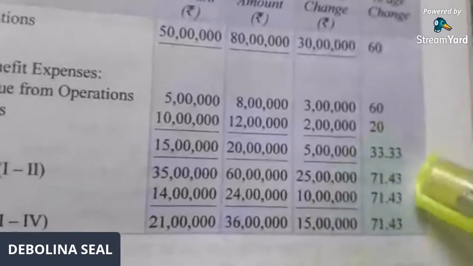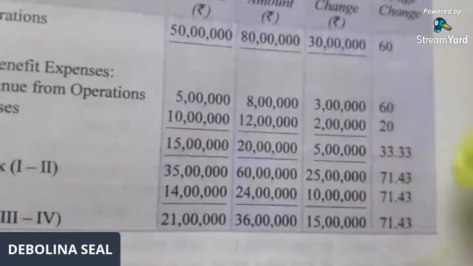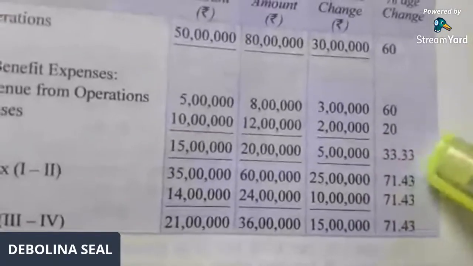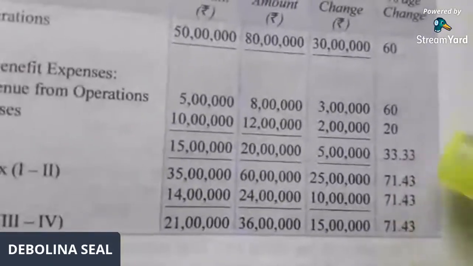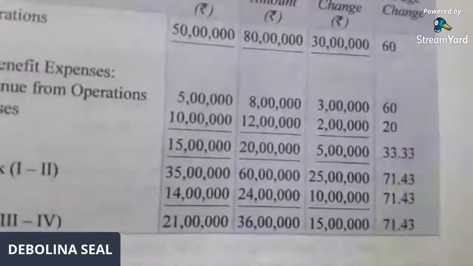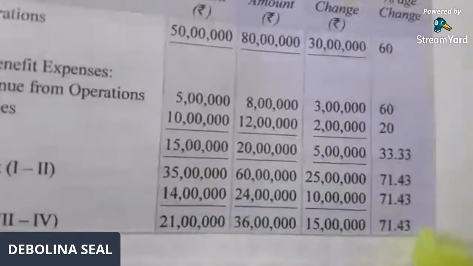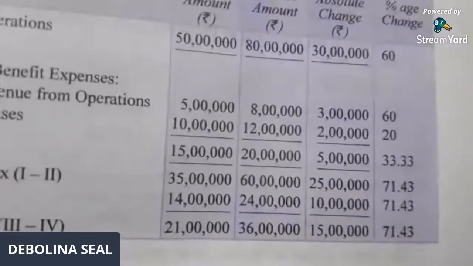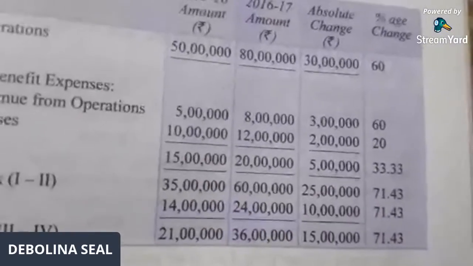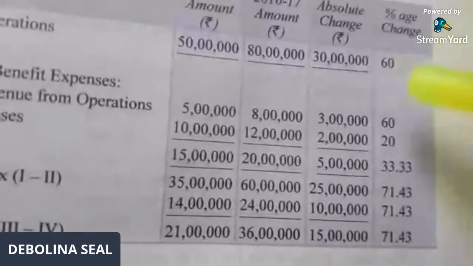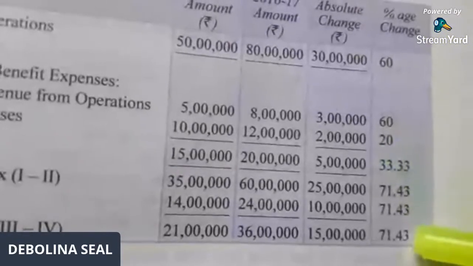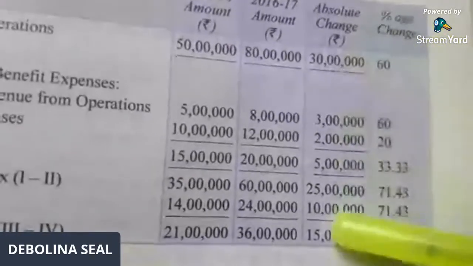See, the last three digits have come same, but we have to do the calculation, and then only we will come to know that they are going to be the same figures. Okay, this is 15 lakhs by 21 lakhs into 100. When you do, you will get 71.43. So all these calculations, 1 2 3 4 5 6 7 and 8, this whole thing, for this you are going to get 4 marks.